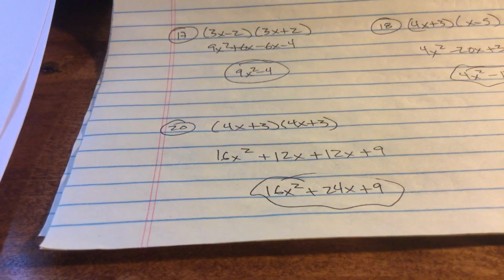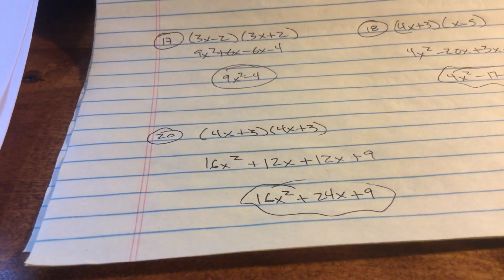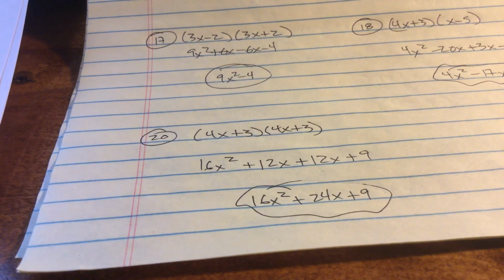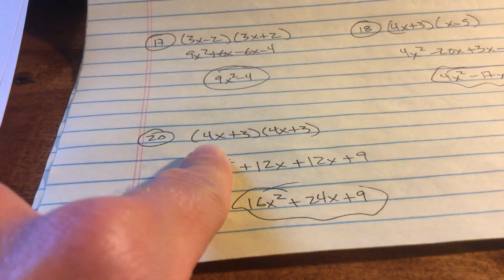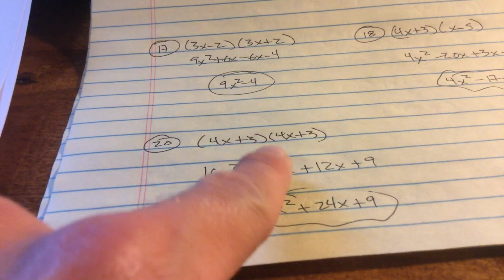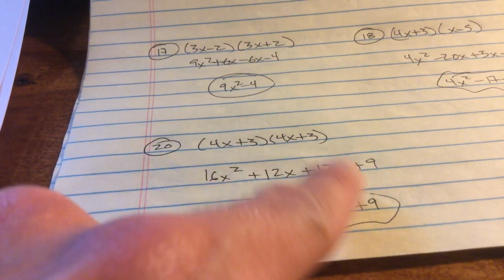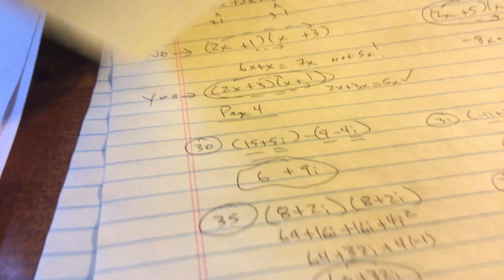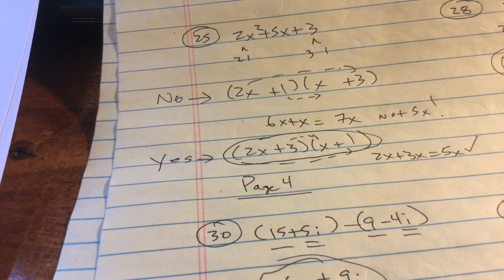There we go. Notice on 20 it has 4x plus 3, all that squared. Again, there is a trick, but you can just write it twice. You square the first term, you square the last term, and the inner product is 12x, which is doubled. Or you can just FOIL it like we did there. No big deal. You can pause this when you need to, folks.